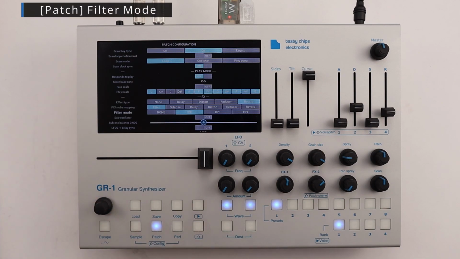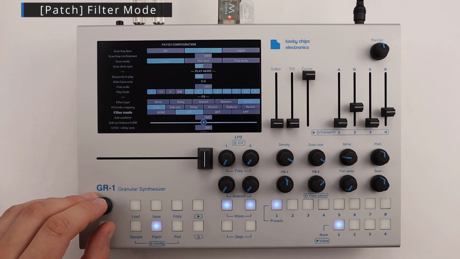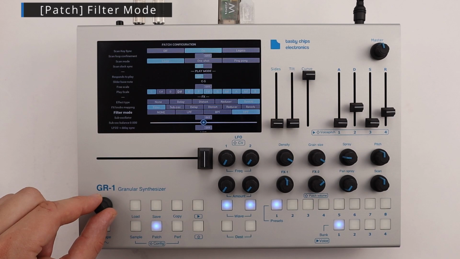Filter mode selects which type of filter is used when using the cutoff parameter. The FX type can be set to a low pass, band pass or high pass filter.